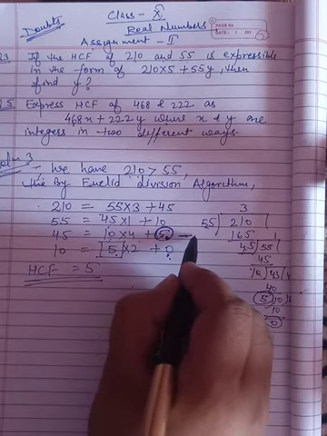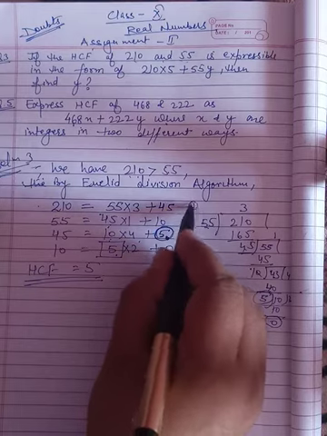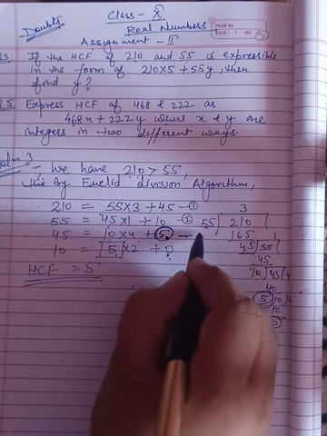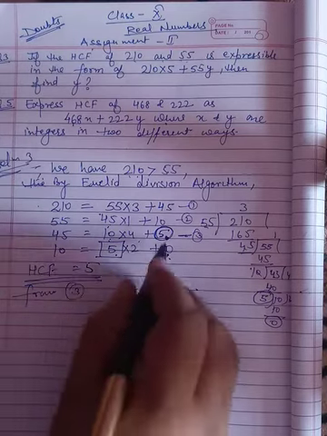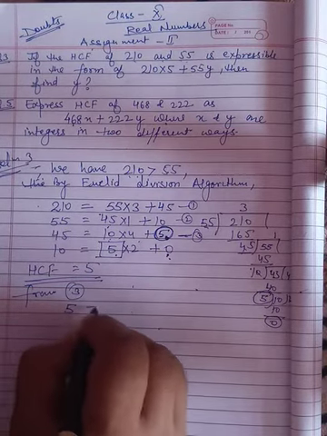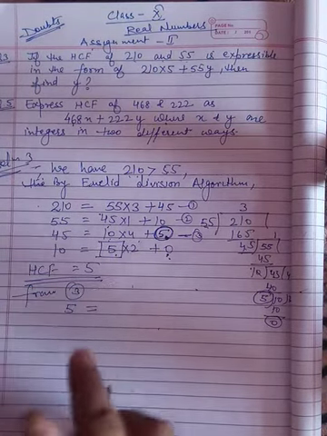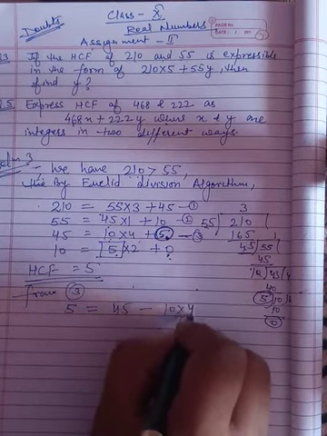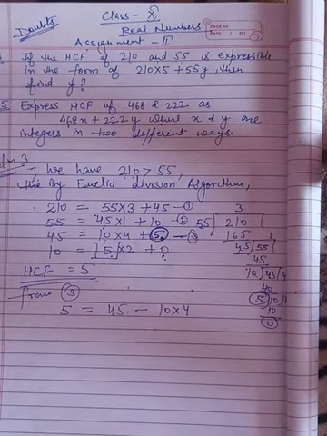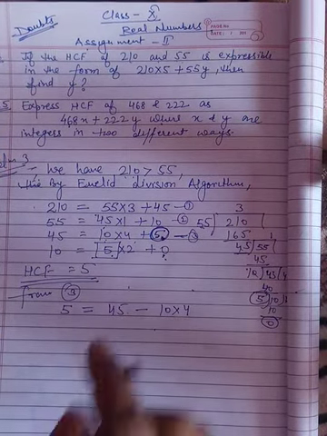From here in this equation, you will take this equation as this one is 1, this one is 2, and this one is 3 now. So from 3 you can write the value of 5, and 5 is equal to 45 minus 10 into 4. Okay, so you need it in the form of 210 into 5 and 55y.